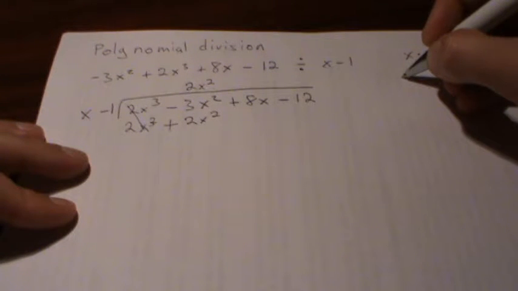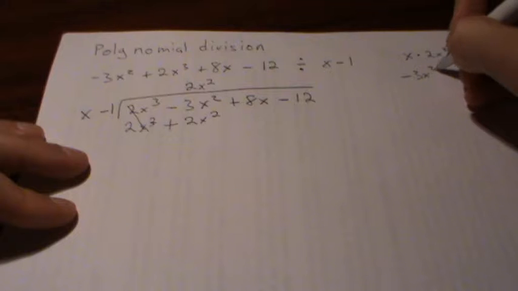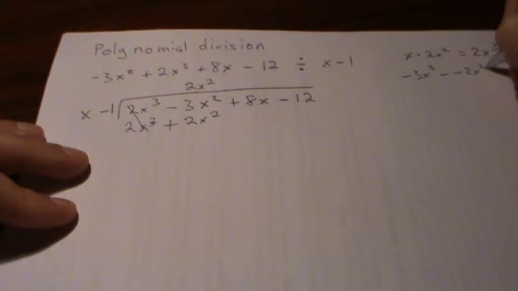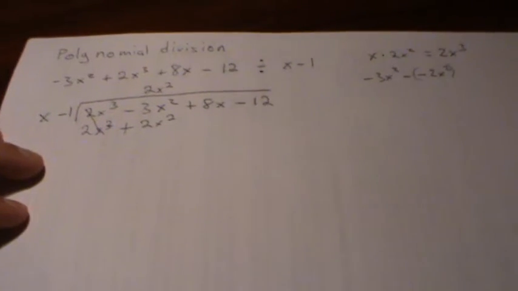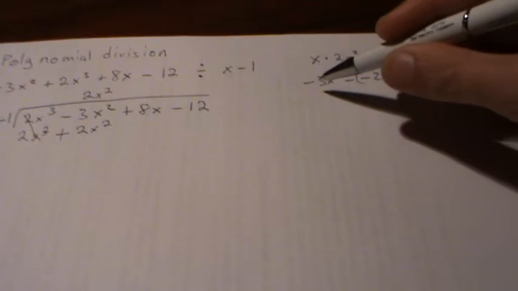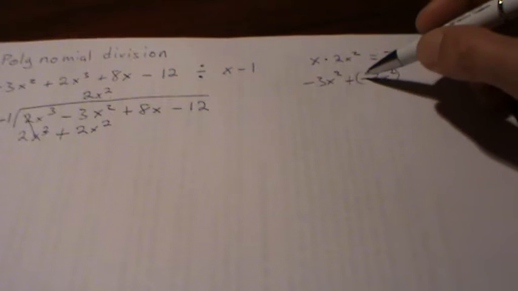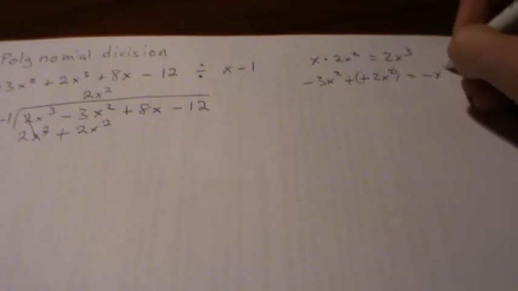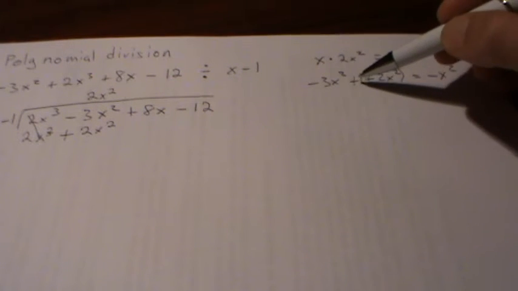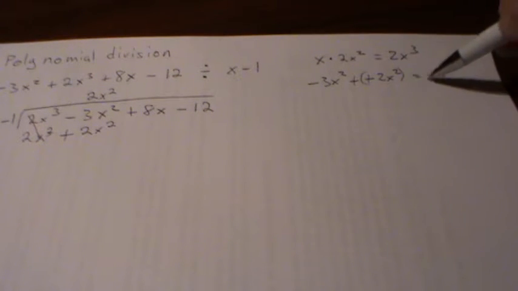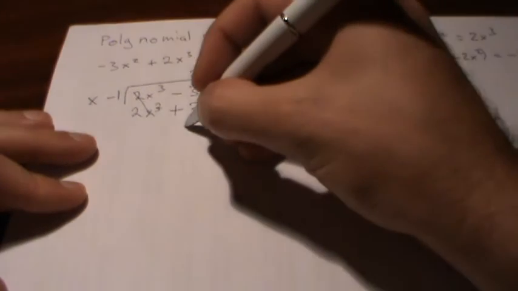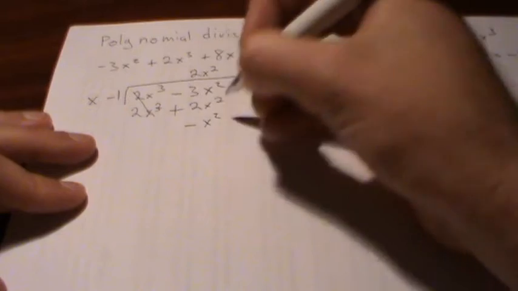For example, if I have a negative 3x squared minus a negative 2x squared, I can see that I've got a negative 3x squared. These will become pluses, and so negative 3x squared plus 2x squared is a negative x squared. And so I get a negative x squared.